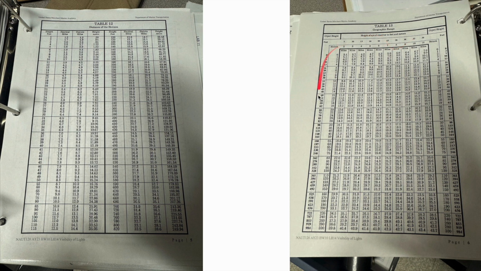So I just have to figure out where 57 here and 33 here intersect. Now, it's not going to be exact. You could probably do some interpolation, but it's going to get you pretty close. So 57, we'll call it 56, and 33, that gives you 15.7, which is pretty close to that 15.5 that I had.